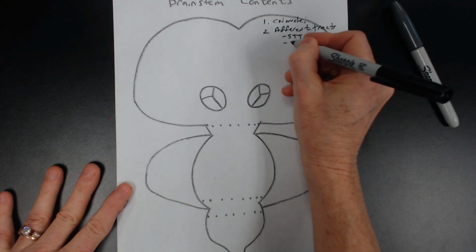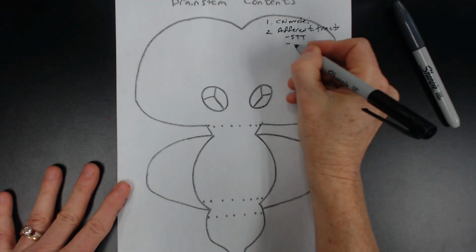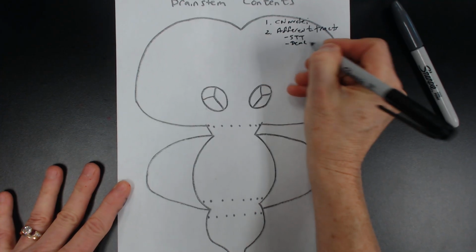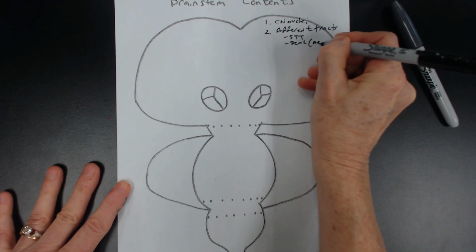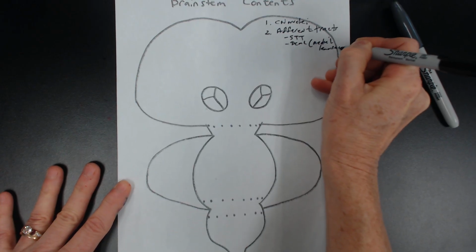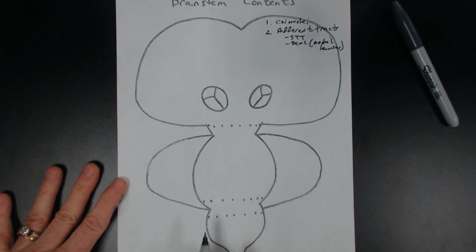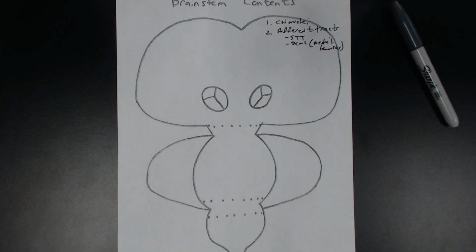DCML. Medial lemniscus. Excellent. Extra credit for that one. So this is going to be DCML, and this is your medial lemniscus. Because we know that DCML decussates here and then it's going to travel up as that medial lemniscus. Excellent. Now, what else would I expect to see?